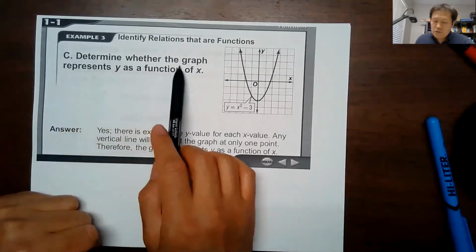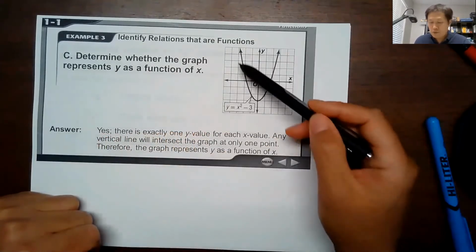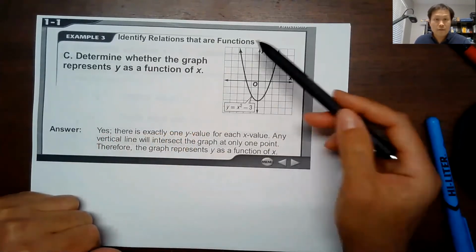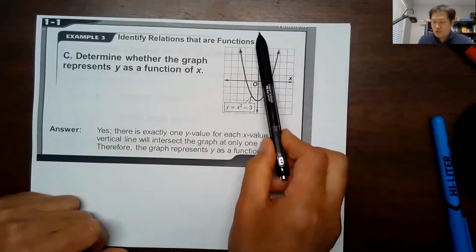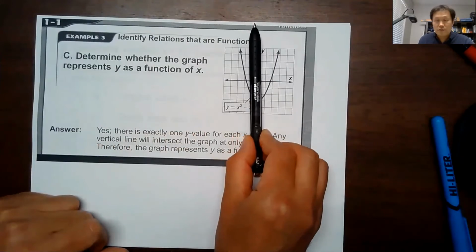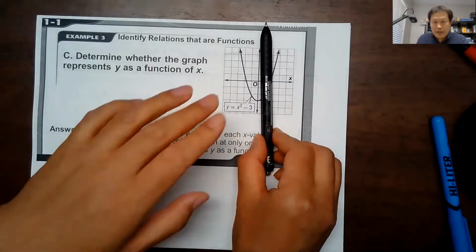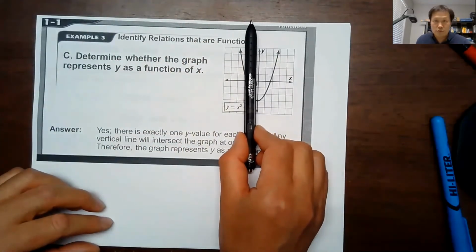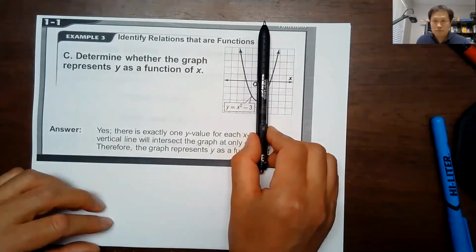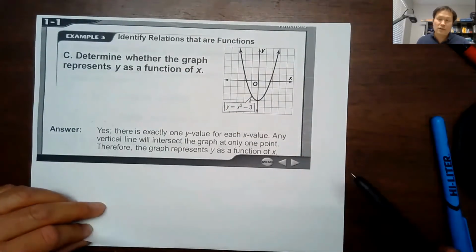Okay, determine whether the graph represents y as a function of x. Now we gave you a graph. It could be an equation, but a graph is available, very simple. You just do the vertical line test. You put a vertical line anywhere you like and check it. Does it pass the graph at more than one point anywhere you put it? No. It only passes once everywhere. So we say, yes, it is a function.